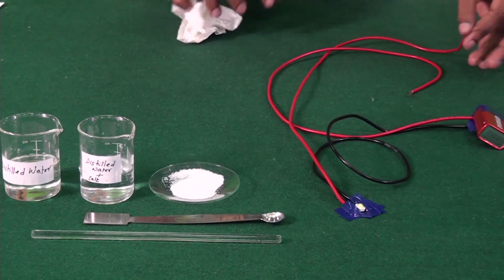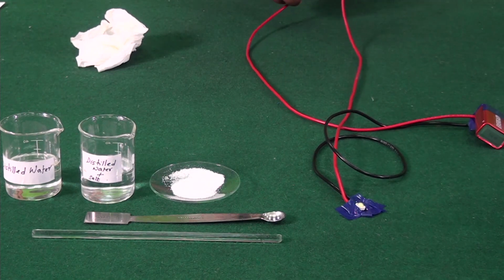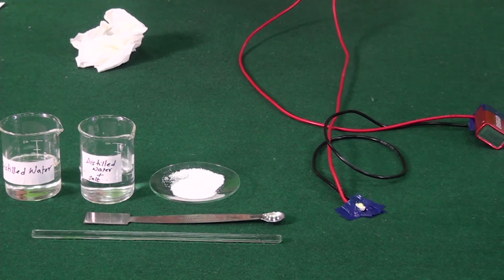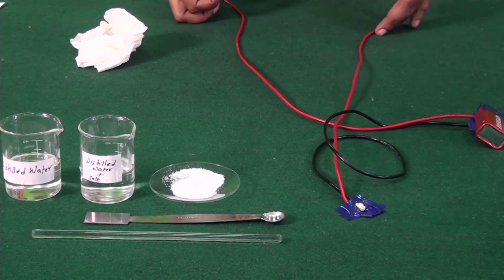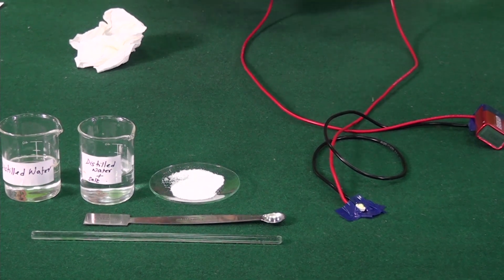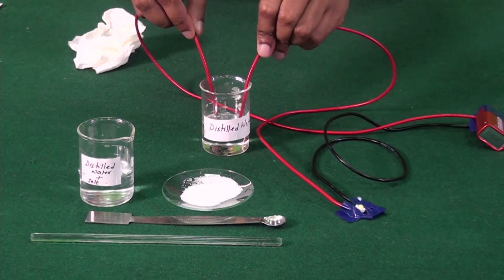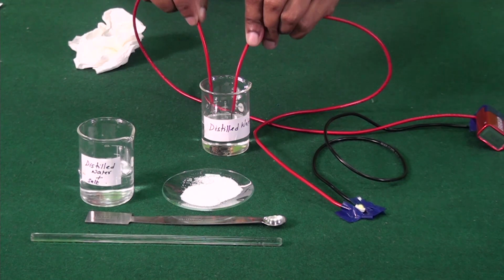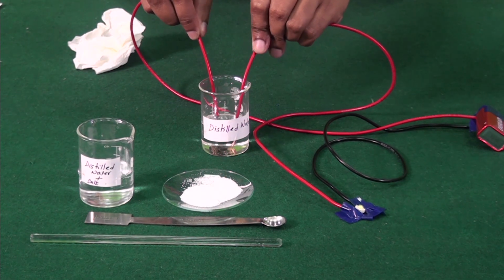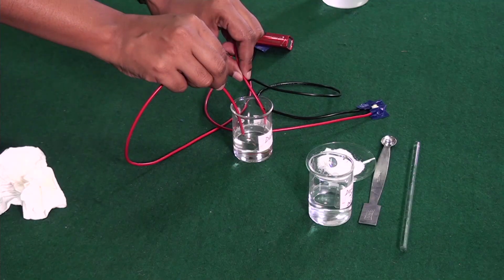This activity has two parts. In the first part, we will test if distilled water is a good conductor of electricity. We will carry out the activity as before. We will dip the two leads of our tester into distilled water. So as we dip the two leads into distilled water, we do not see the light bulb glow, which means distilled water is a poor conductor of electricity.